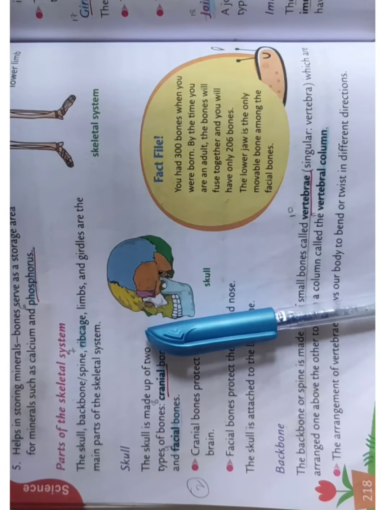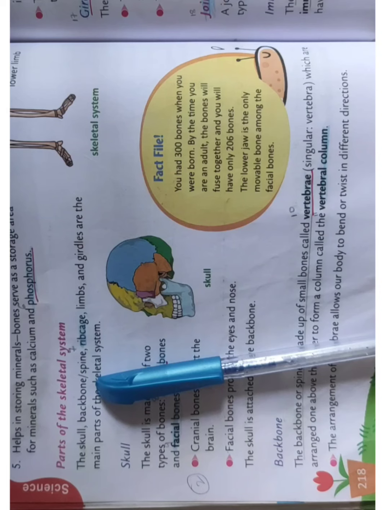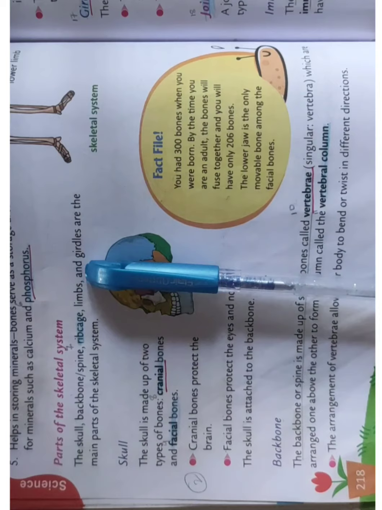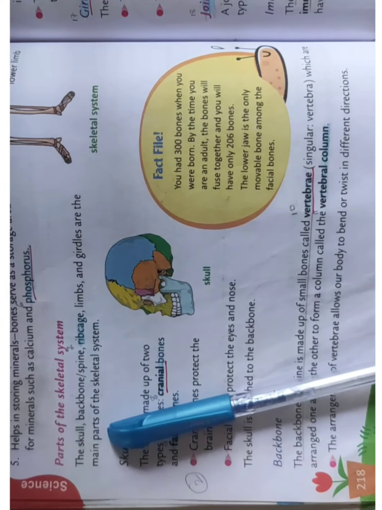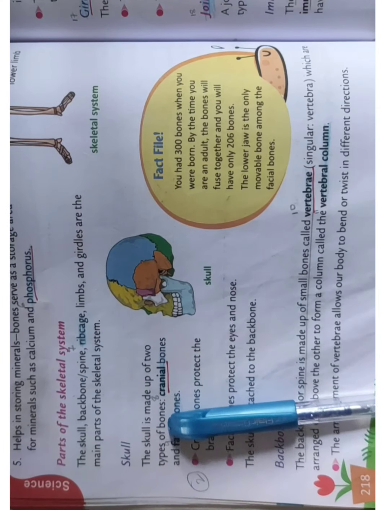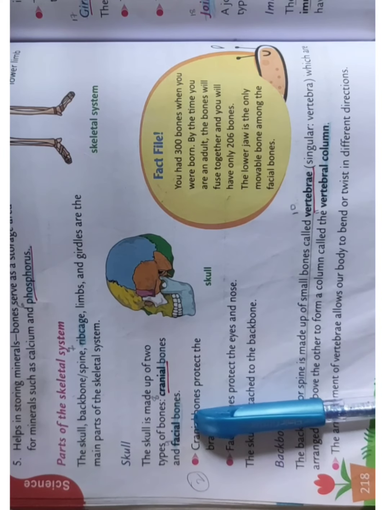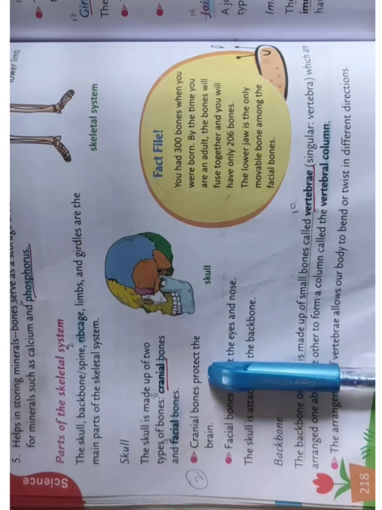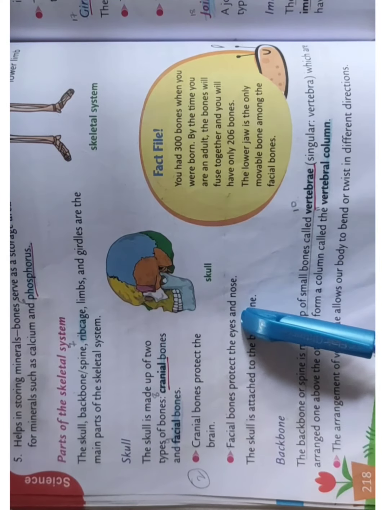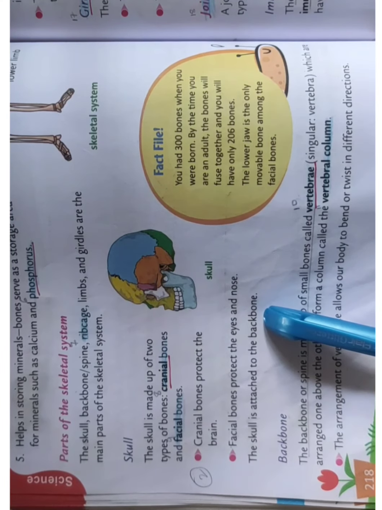Now let us study the parts of the skeletal system. The skull, backbone or spine, rib cage, limbs and girdles are the main parts of the skeletal system. The skull. The skull is made up of two types of bones, cranial bones and facial bones. Cranial bones protect the brain and facial bones protect the eyes and nose. The skull is attached to the backbone.